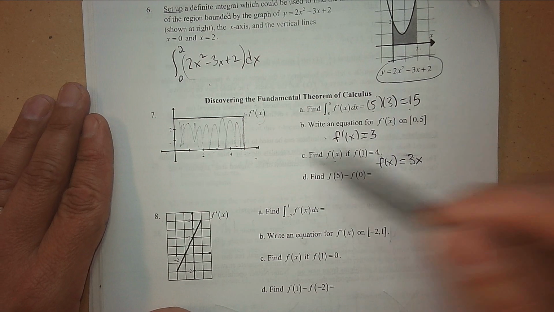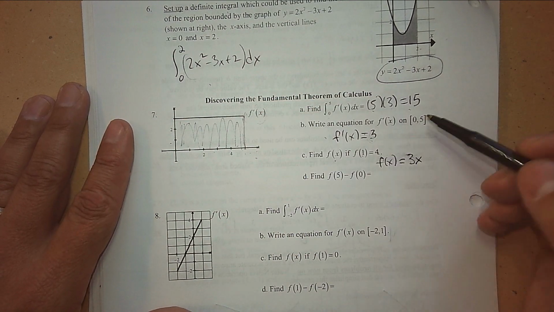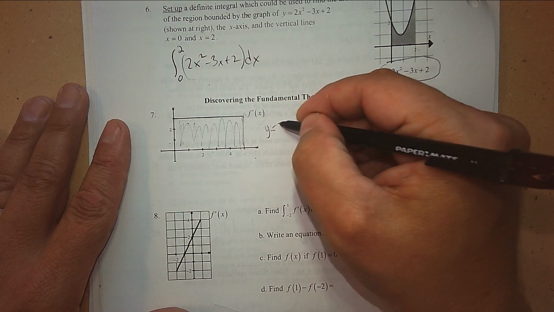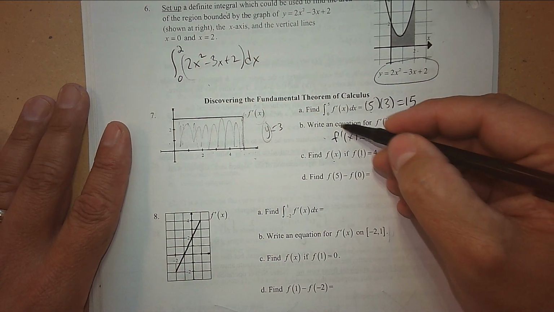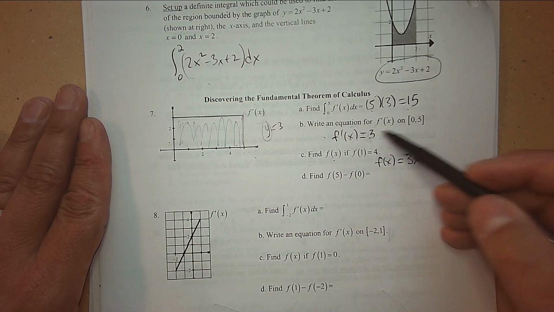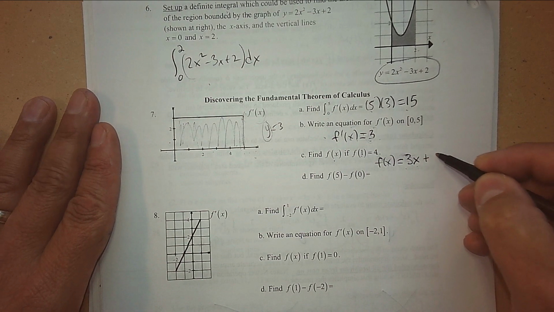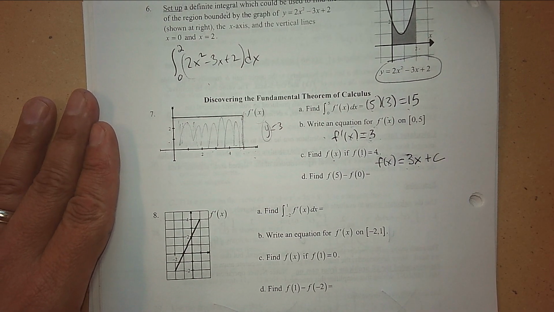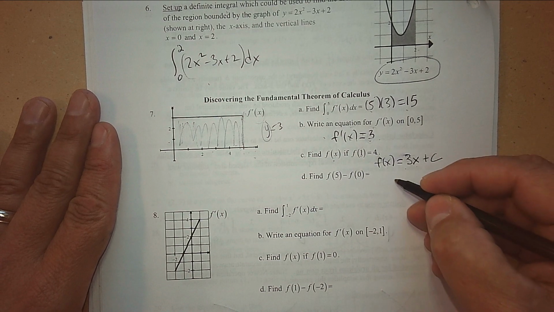If I wrote the equation of that, it would just be 3. A horizontal line would be y equals 3, but we don't have y. Instead, it's the derivative equal to 3. If I integrate that, 3, it's just 3x, but we can't forget the constant. And then it tells me plug in 1 for x, and the y coordinate is 4.